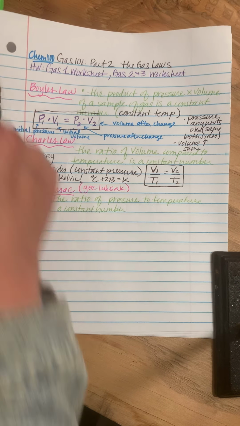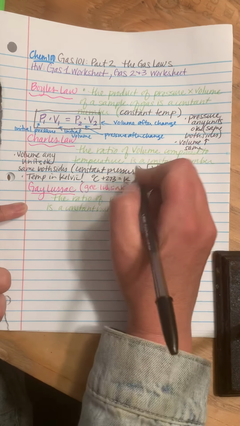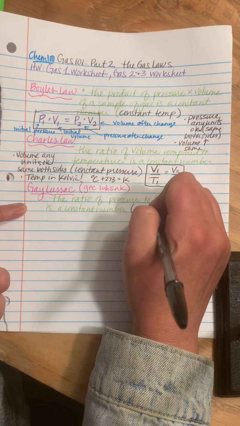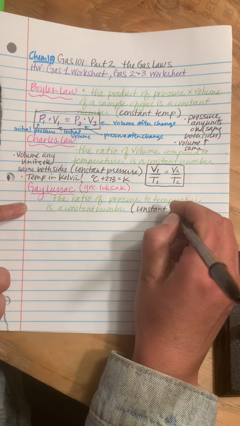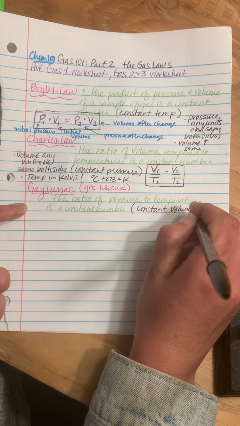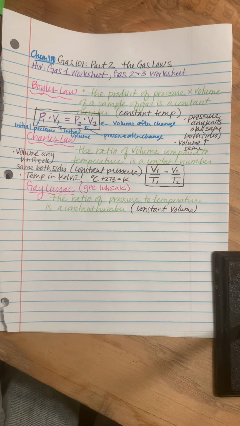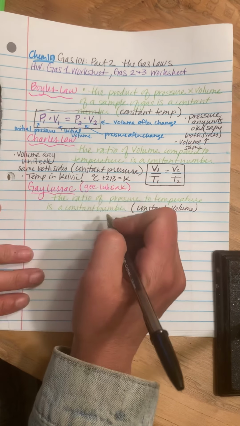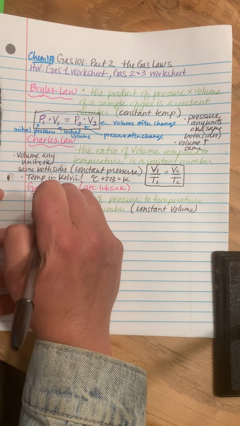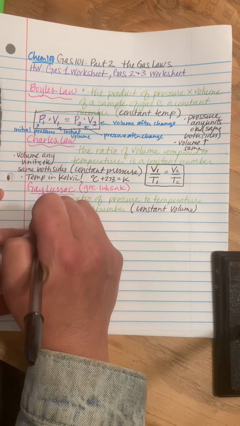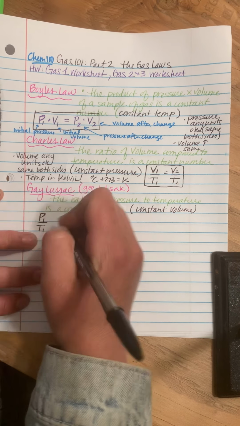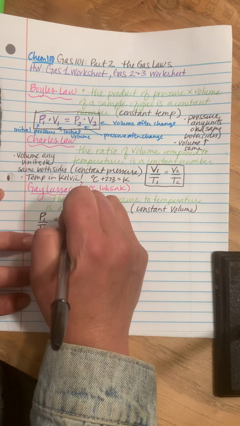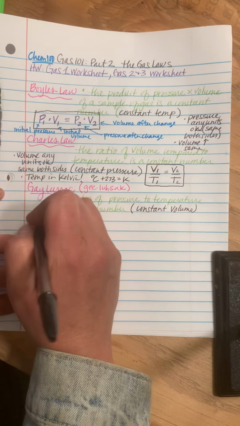And we want to remember that in this case, we would have a constant volume. So if the volume's not changing, then the pressure compared to the temperature is a constant number. And what did I use? I used black, so I'll use black again here. So we could have our initial pressure over our initial temperature is equal to a secondary pressure over a secondary temperature.